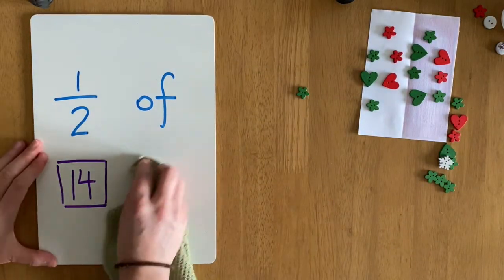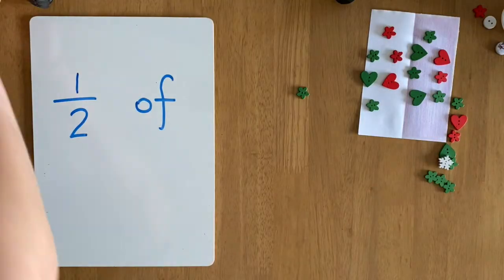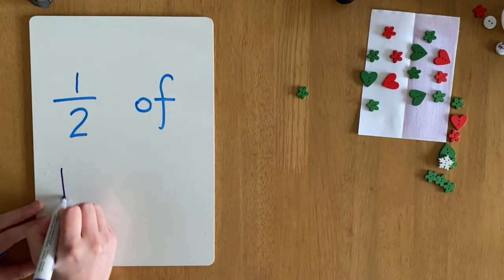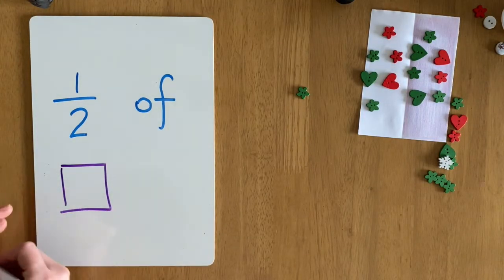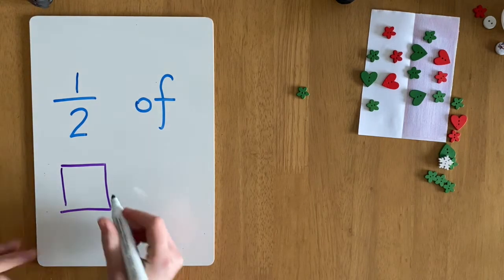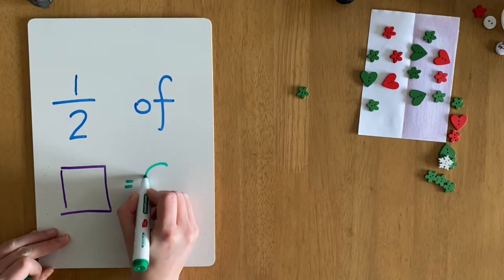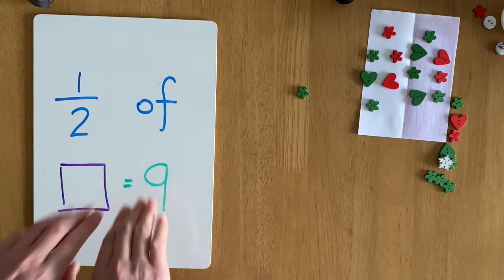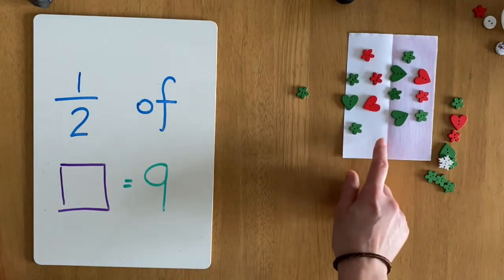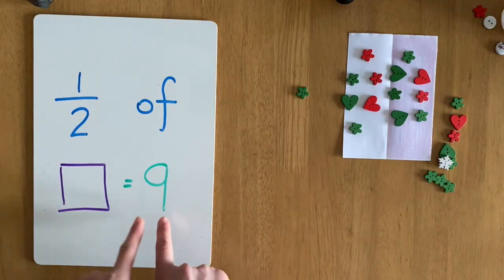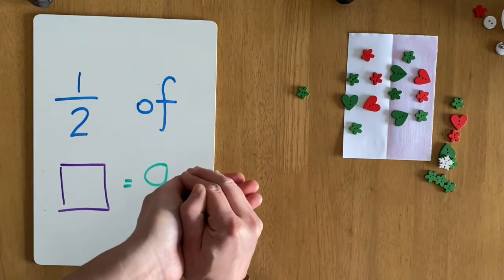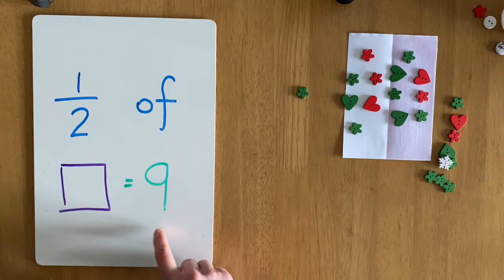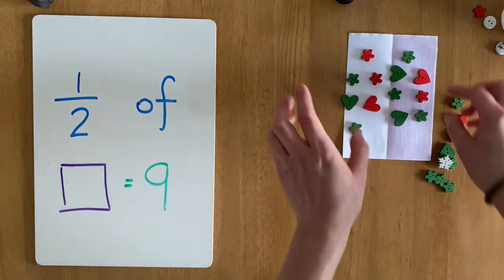This time, again, this bit's going to be blank. And on this side, we're going to have 9. I want you to pause the video and I want you to try to solve this missing number. Remember, we don't know the all together. We don't know how many buttons we need to start with. We do know that we hold 9. Okay, off you go. Try and do this one on your own.